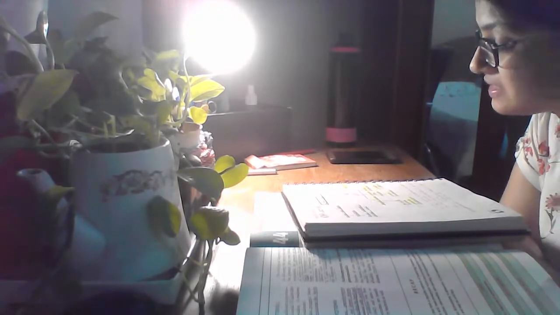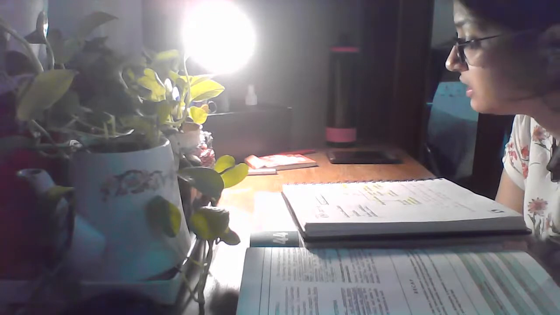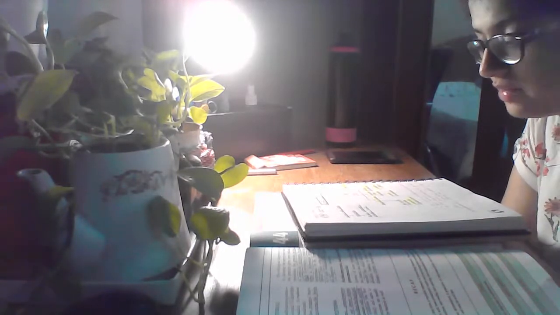Gram-negative cocci are always oxidase positive. Gram-negative bacilli can be positive or negative. If they are negative, then they come in the category of Enterobacteriaceae, a separate entity where Salmonella, Shigella, E. coli, all these things we are going to study there.